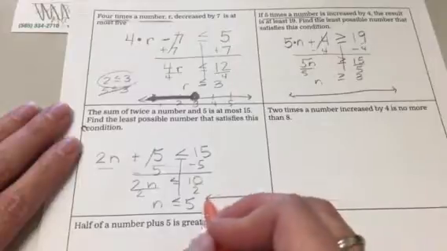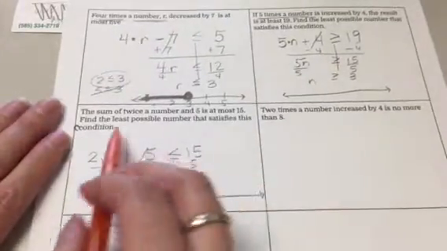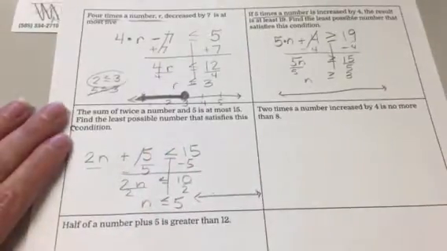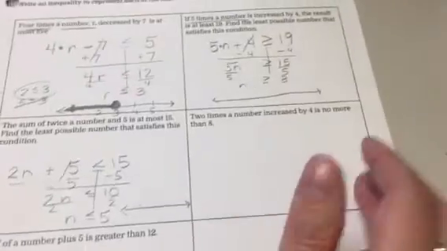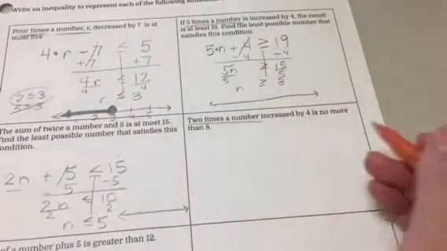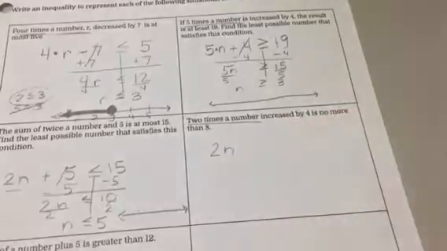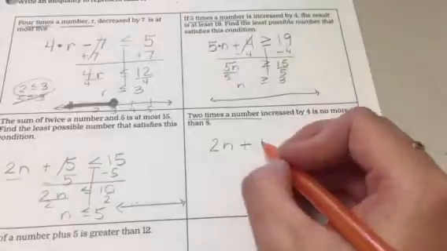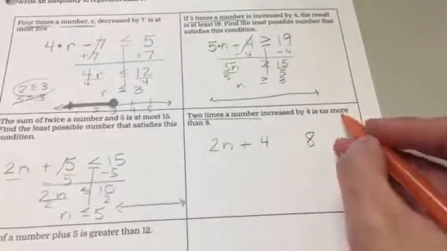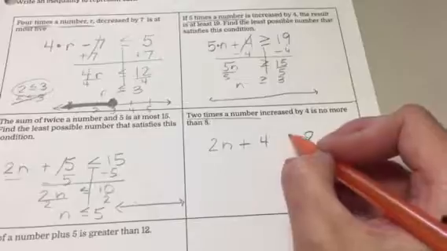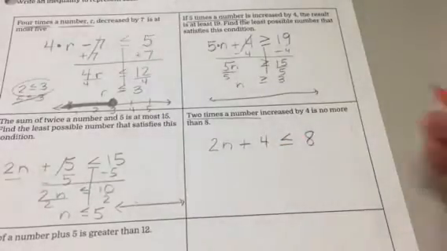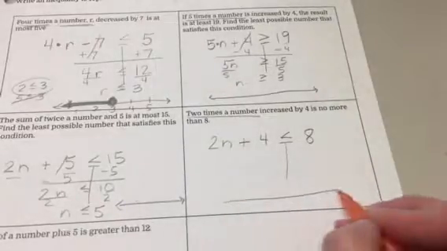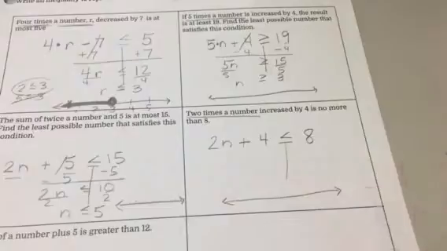So you guys are going to graph that, and make sure for some of these you go back. It says find the least possible number that satisfies this condition. All right, so go to the next one. It says 2 times a number. Well, that's 2 times n, 2 times a number, increased by, means to add, 4, is no more than 8. So if it can't be more than 8, that means it's going to be less than or equal to 8. So you guys are going to solve and graph that one. So make sure you solve and then make your graph.